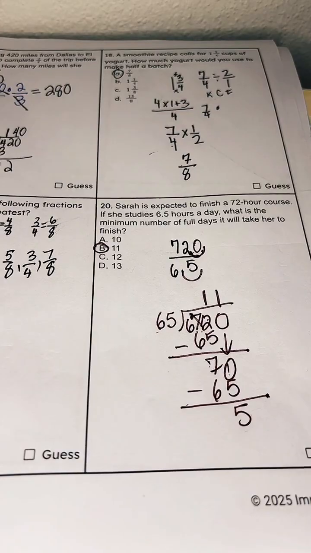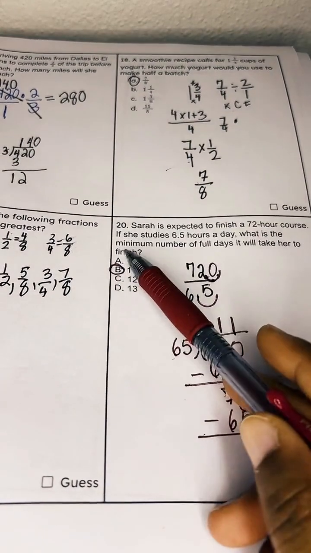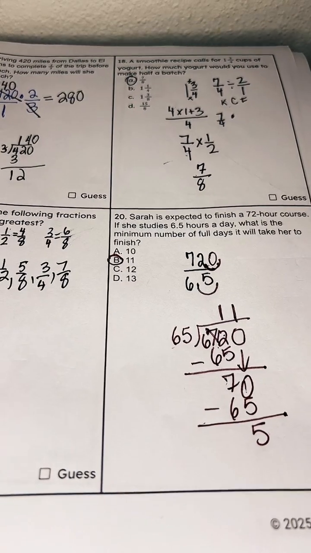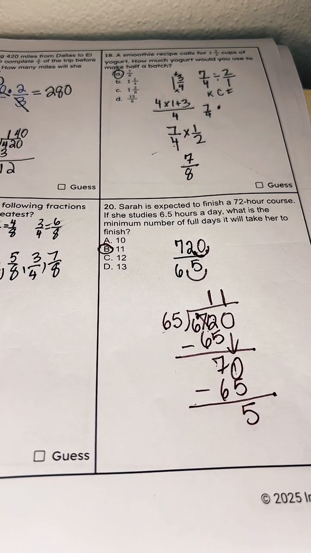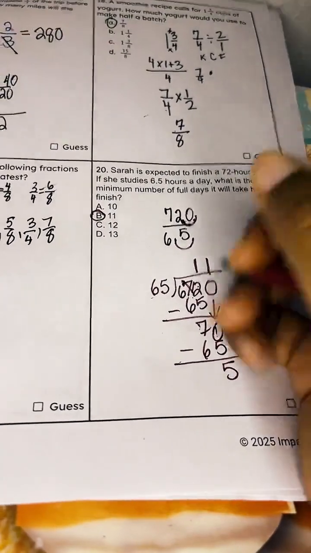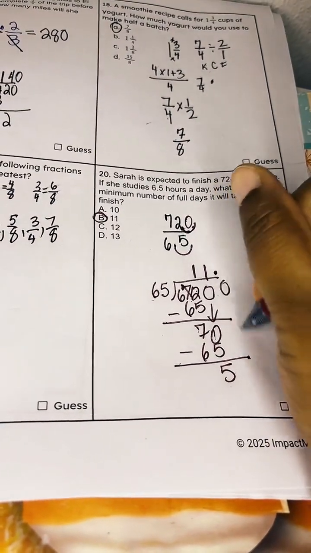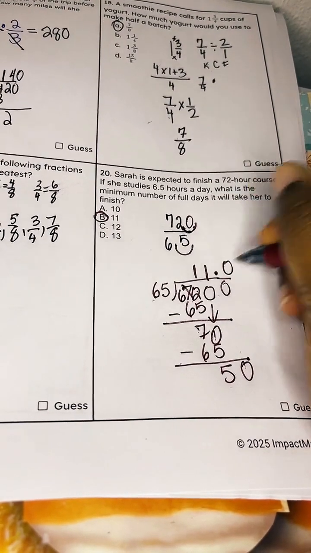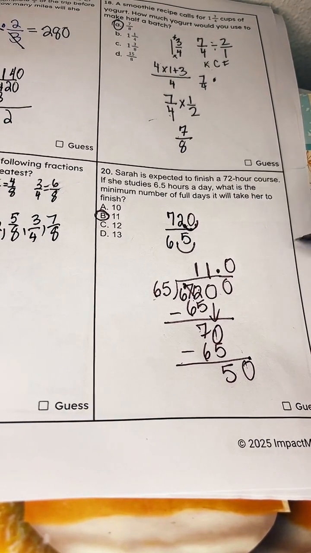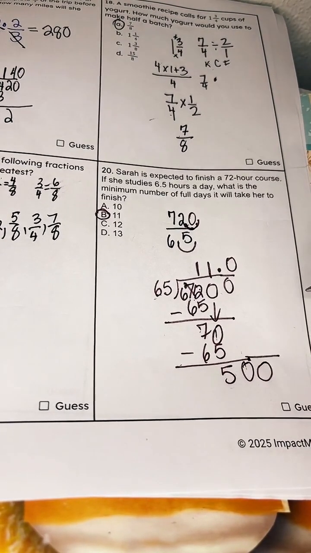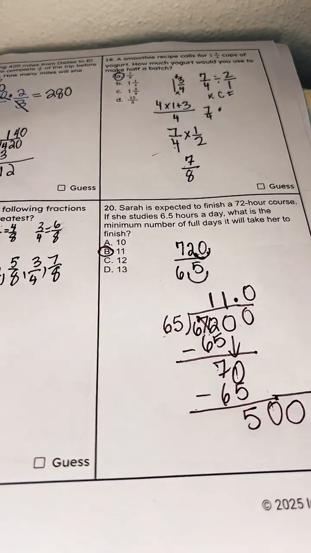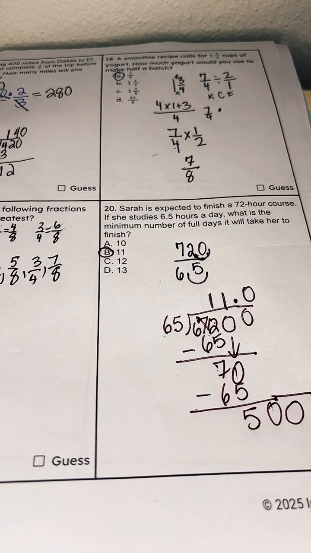Wait. Yeah, minimum. Oh, to finish. Wait. You might be right, Latoya. Okay, let me keep on going. If I put a decimal and I have 0, 65 can't fit in there, so we get 0. Then 500, round and get 12. What is 6?